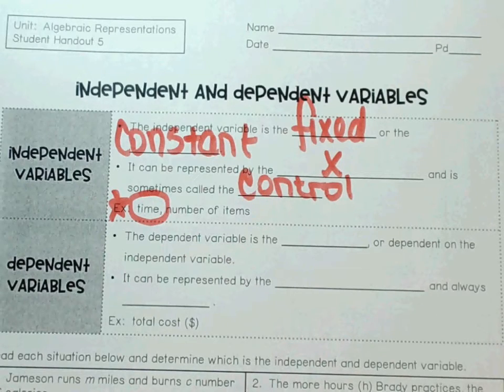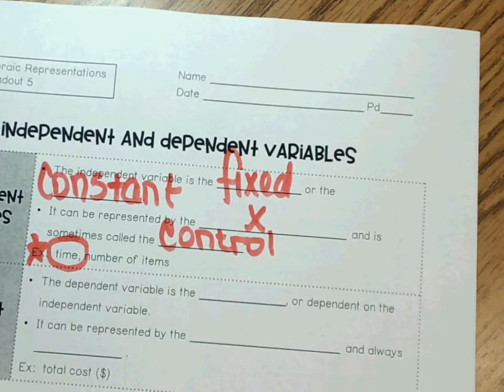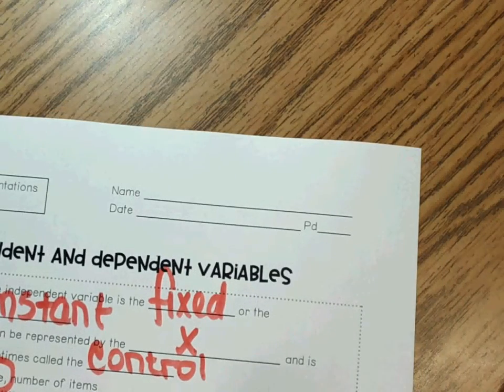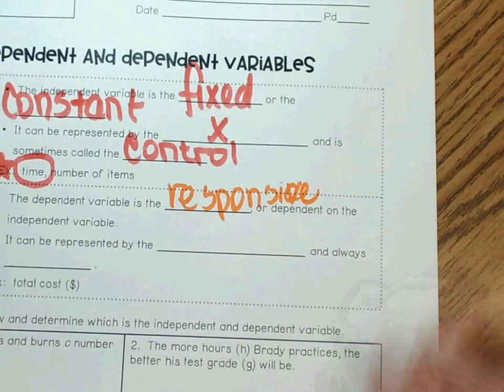Alright, let's talk about the dependent variable. It is responsive. It responds. I misspelled it, so it's good you can't see it. Responsive. It's basically dependent on the other things that are happening.